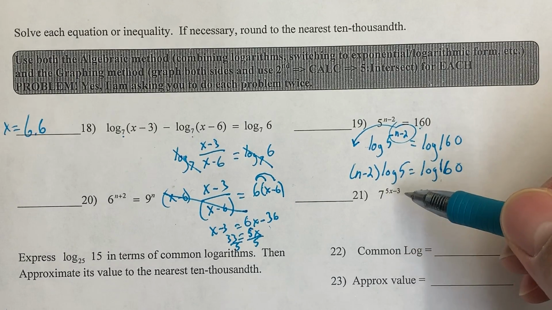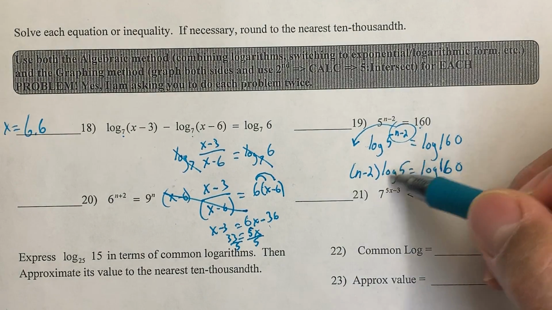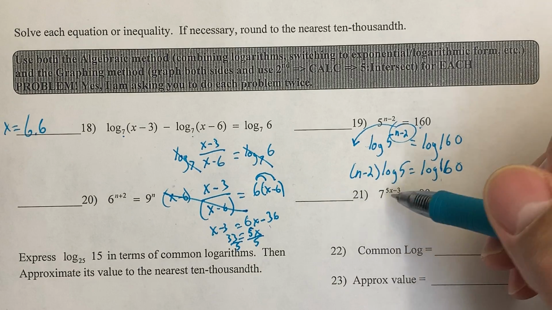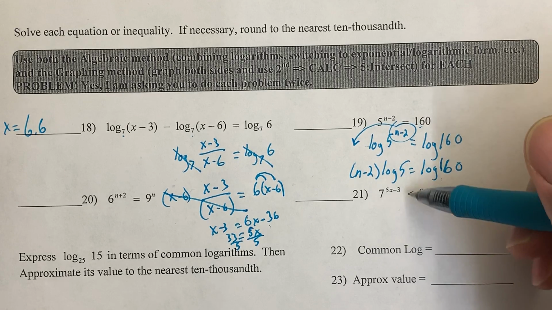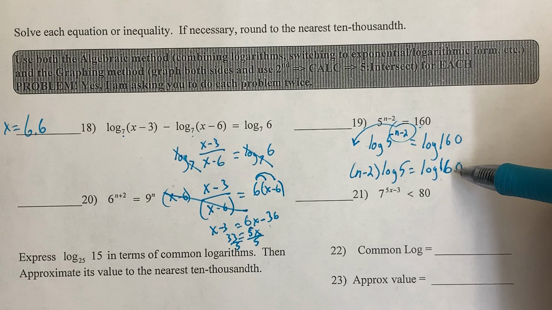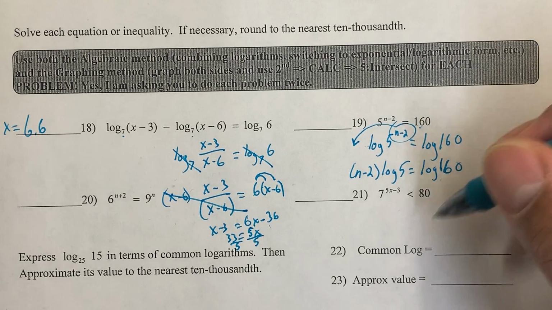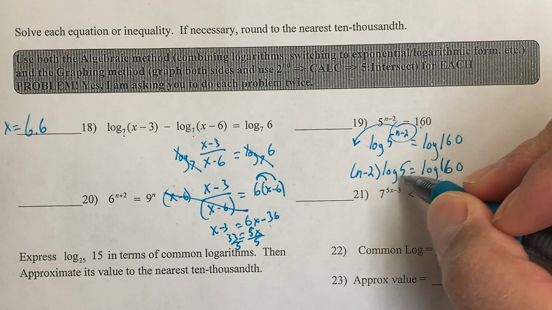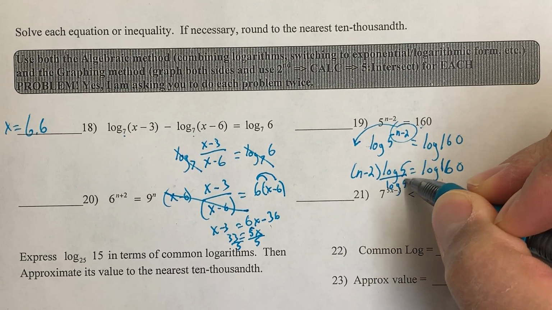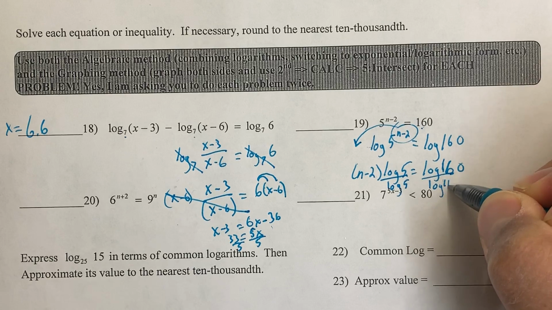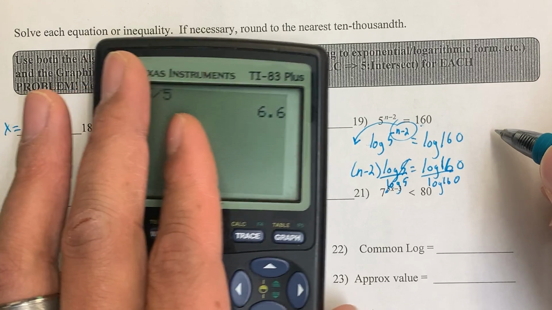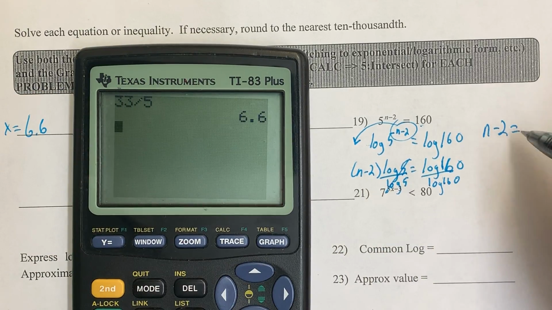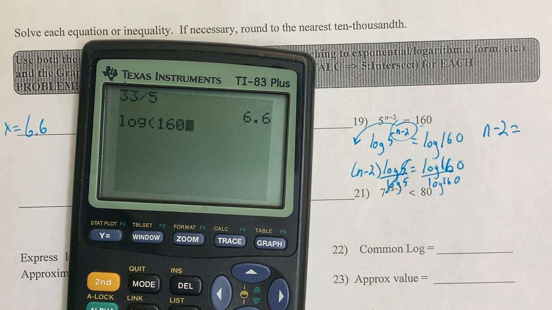Now, if I remind myself that log of 5 is just a number, then this is some number times some other number, n minus 2. So I can divide both sides by log of 5, and I'll be able to get the n minus 2 by itself. Now, it's going to be an ugly decimal, but I can still do it. So with my little bit of space down here, log of 5 over log of 160. And this will cancel out. And I'll get n minus 2 equals log 160 divided by log of 5.